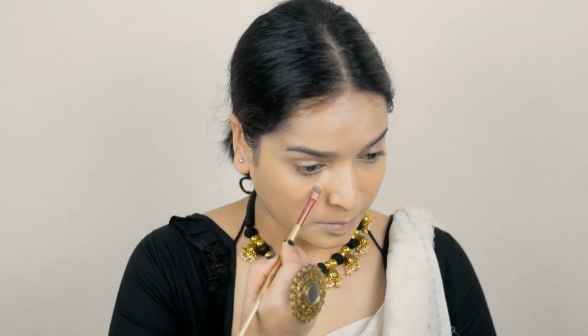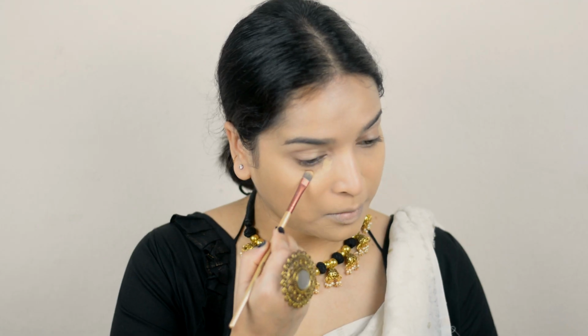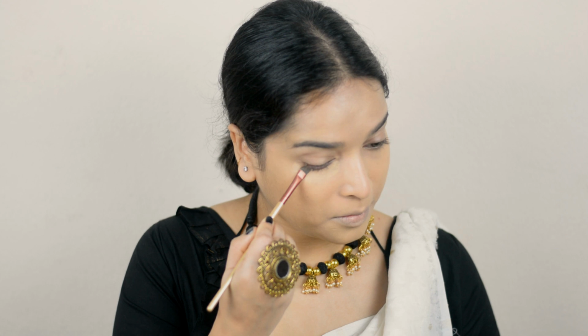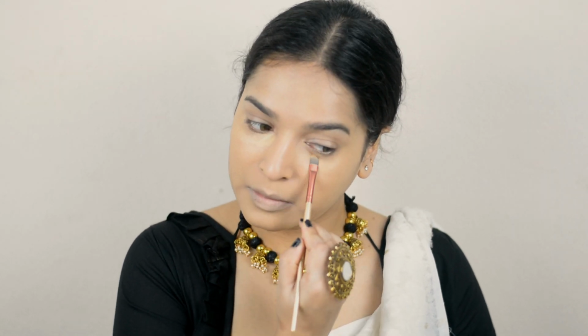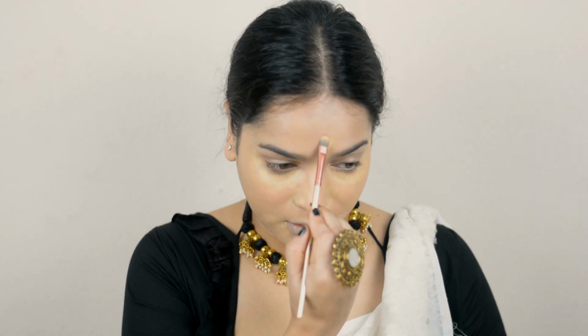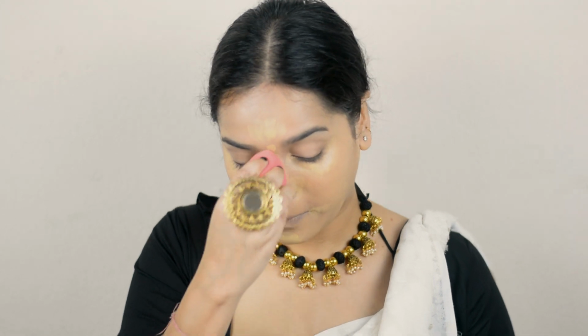For concealer, I am taking this color from the same palette and applying it under my eyes, around lips, on forehead and bridge of my nose. Now again I am blending this all.